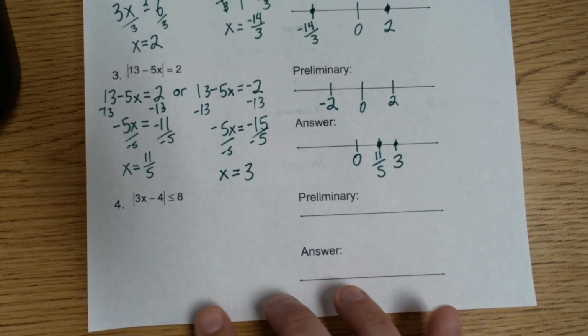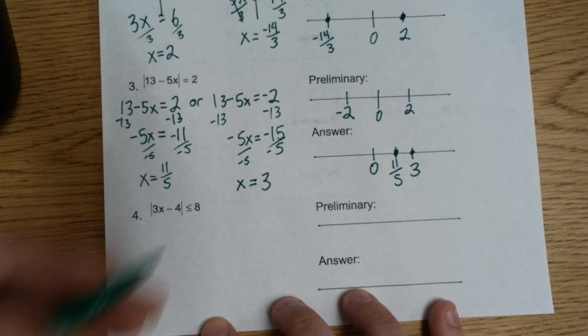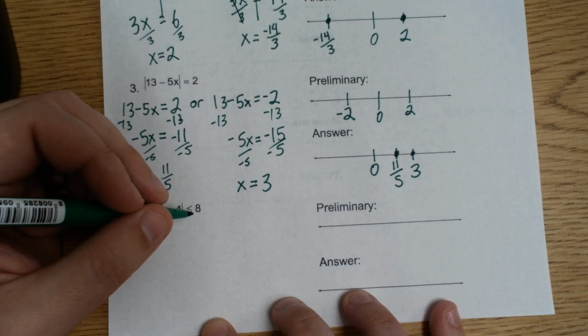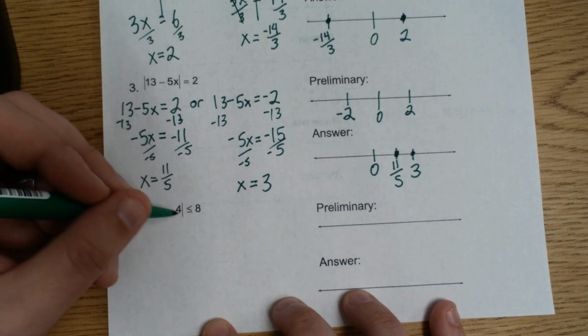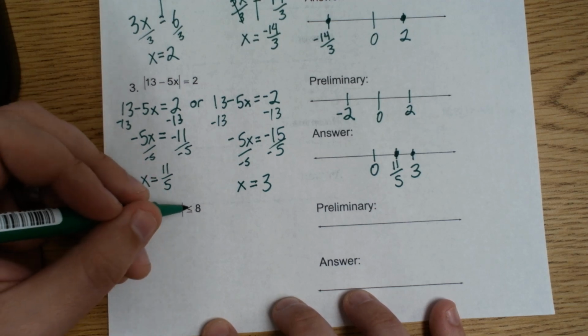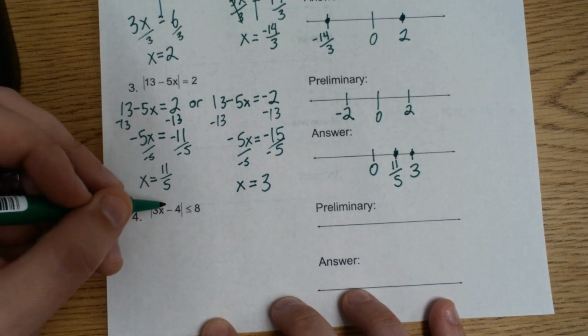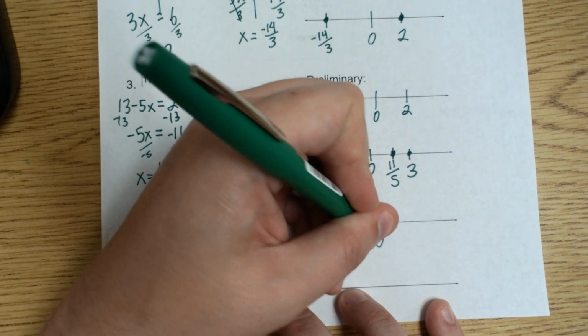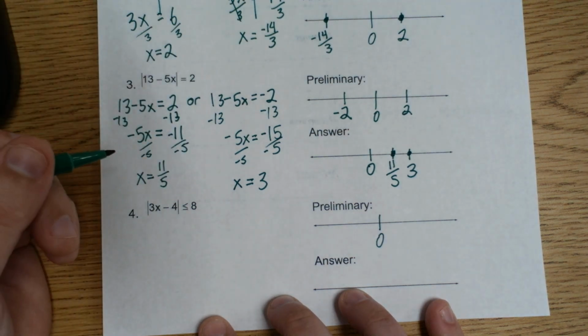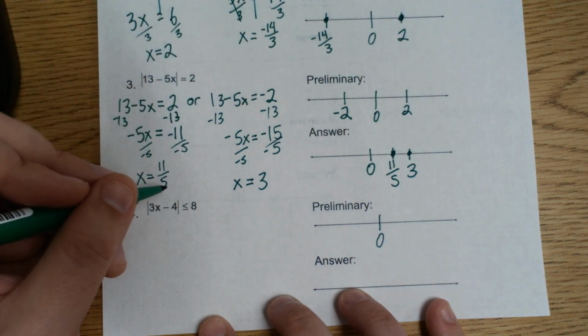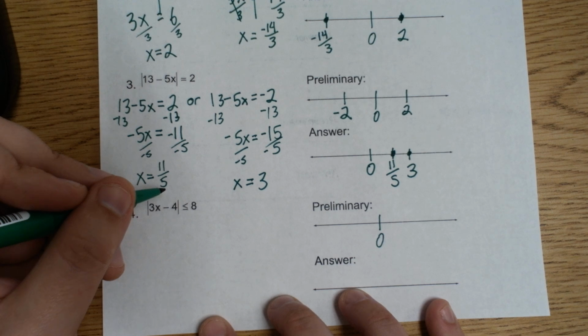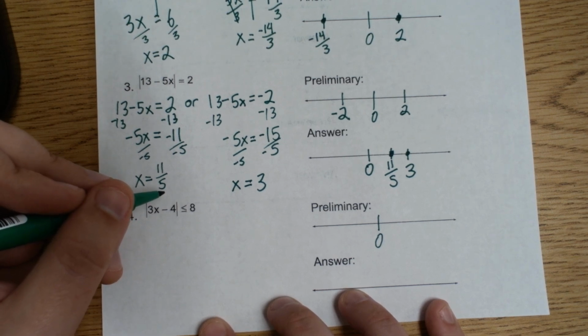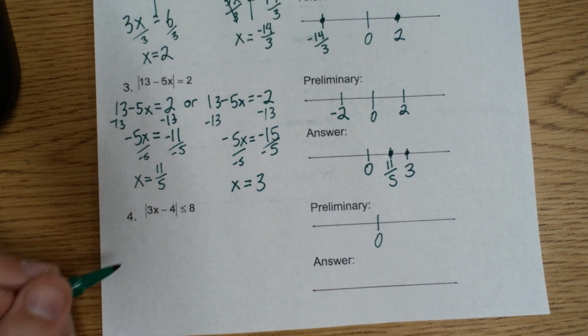Okay, let's look at one of these inequalities. So when I've got an inequality, now I need to know this, whatever value here needs to be less than or equal to 8. So as I put in my preliminary, start out with my 0, and anything, so if I say I can make it to class if I have to walk less than 800 meters, I'll make it in 5 minutes.